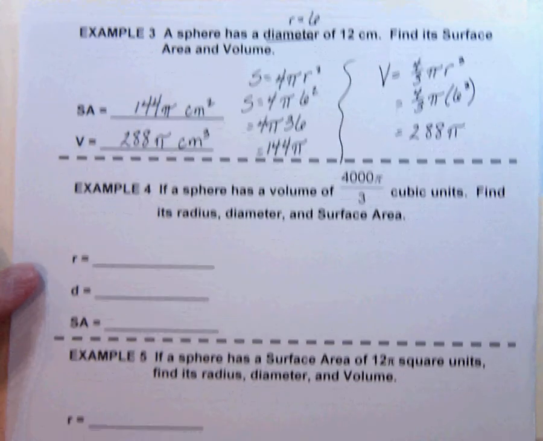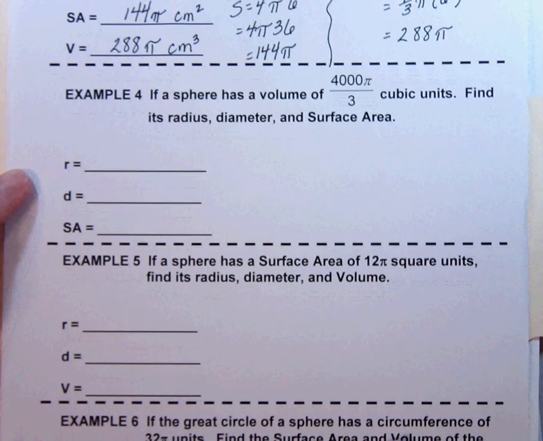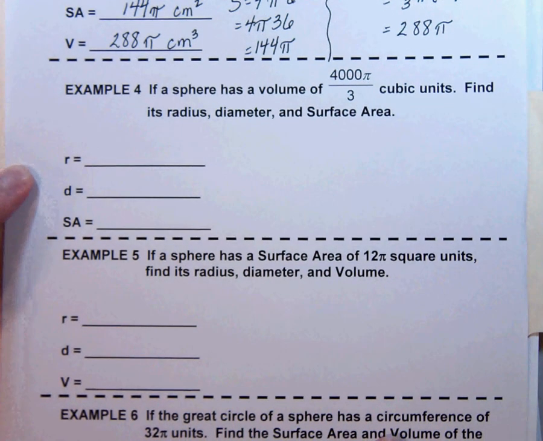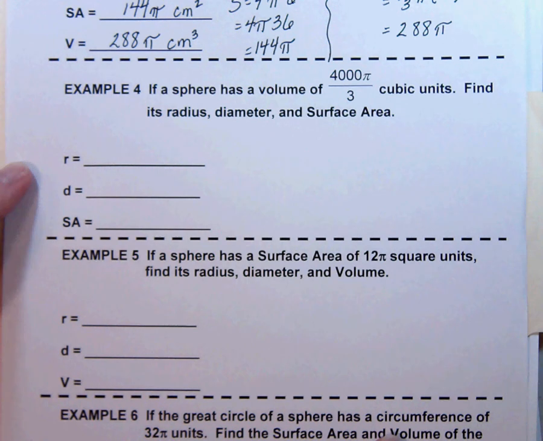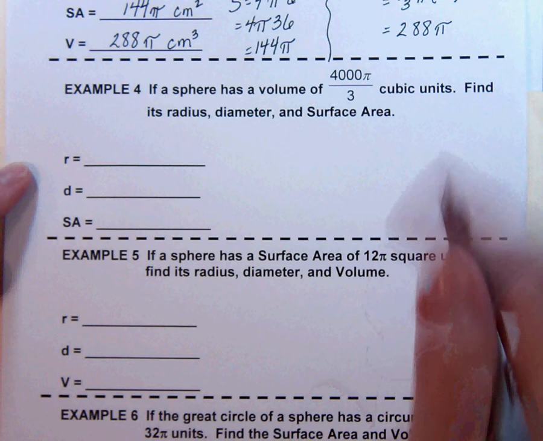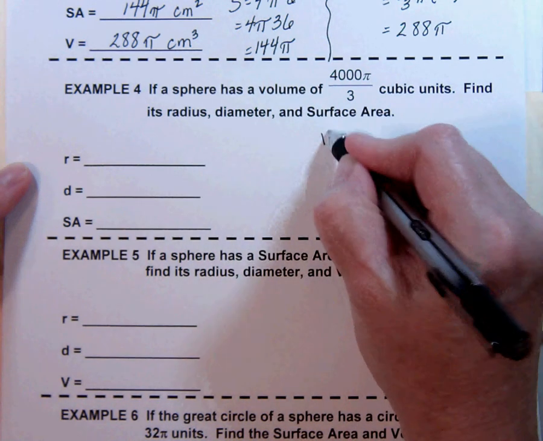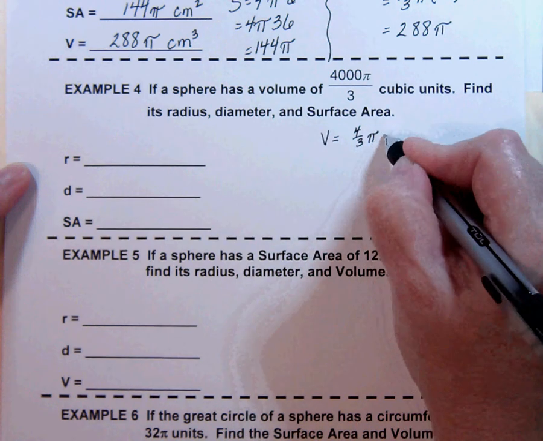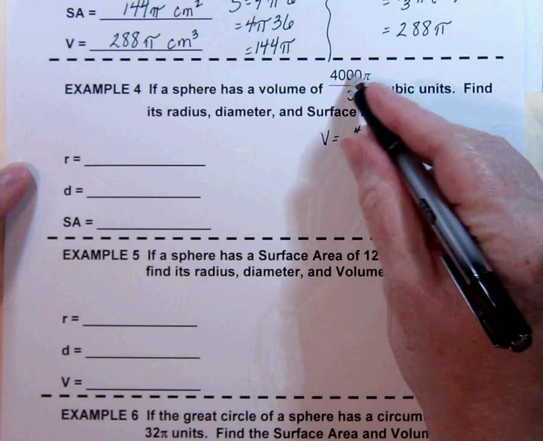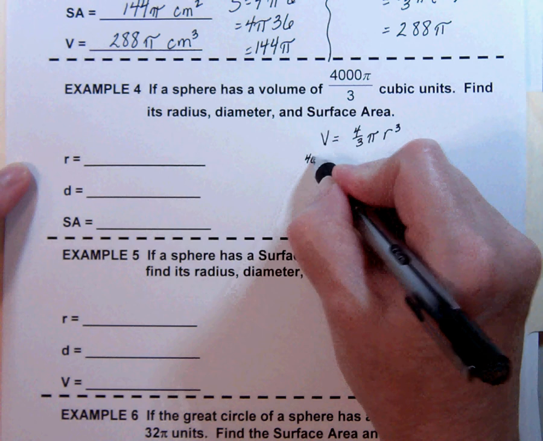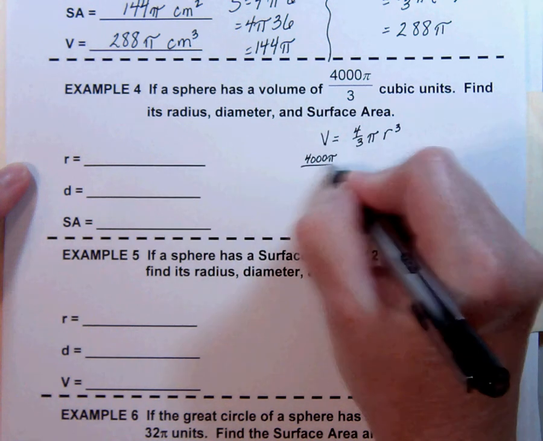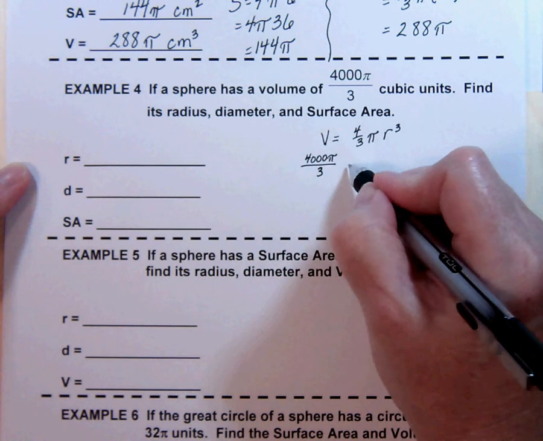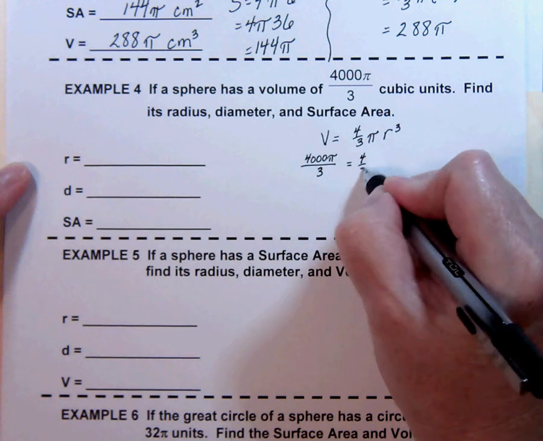Alright, for example 4, this one's a little different because they're going to ask us to find the radius and the diameter and then find the surface area, but all they've given us is volume. So since they've given us the volume, we're going to have to use that formula. 4/3 pi r cubed equals 4,000 thirds pi, which is my answer for my volume.